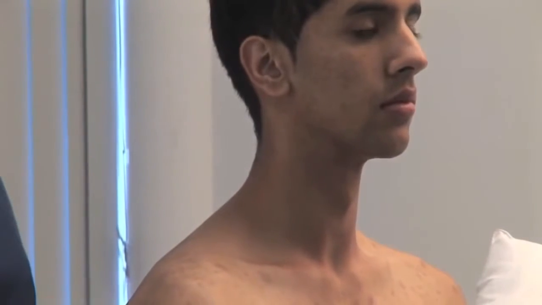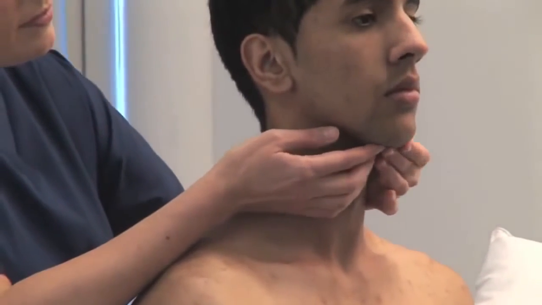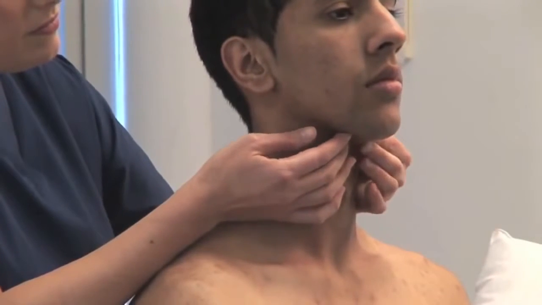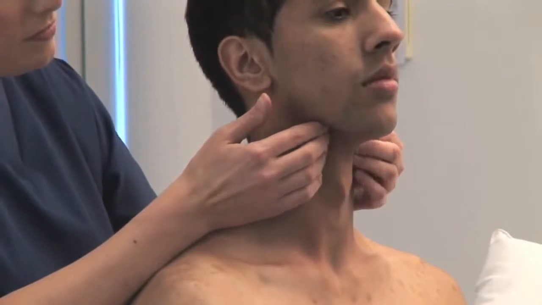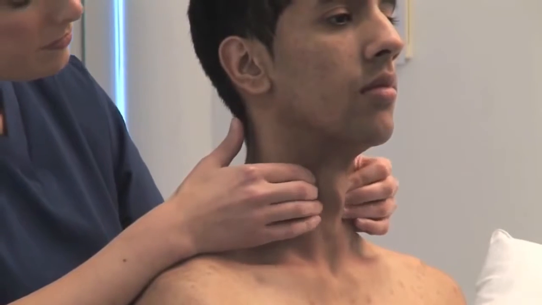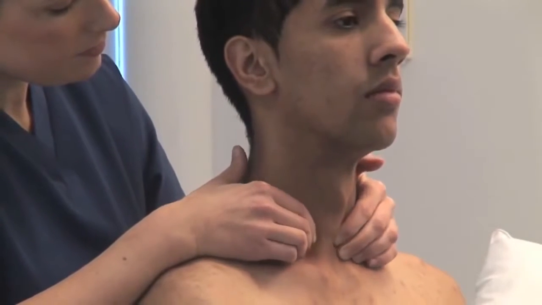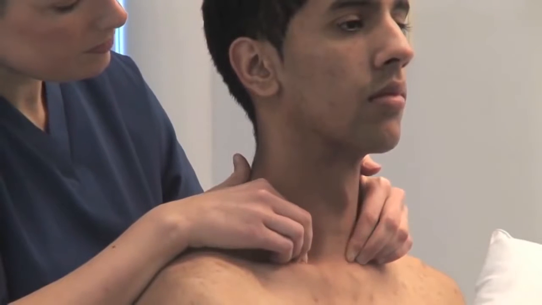Examine for cervical lymphadenopathy. Systematically work your way through the lymph node groups. Start anteriorly with the submental and submandibular, and then the upper, middle and lower cervical nodes.